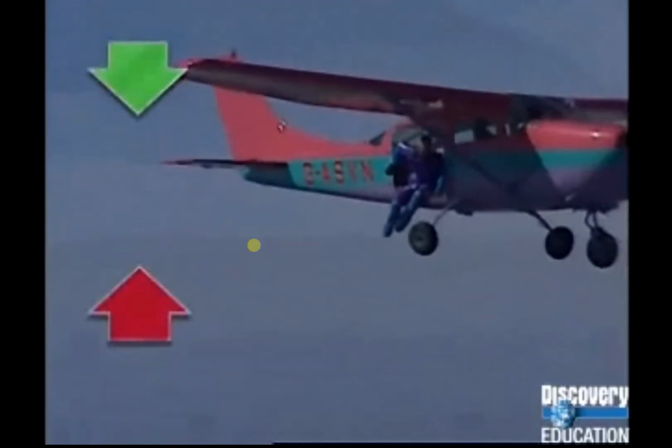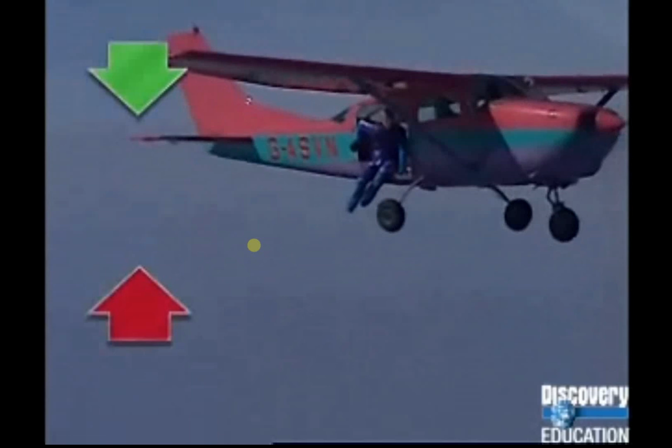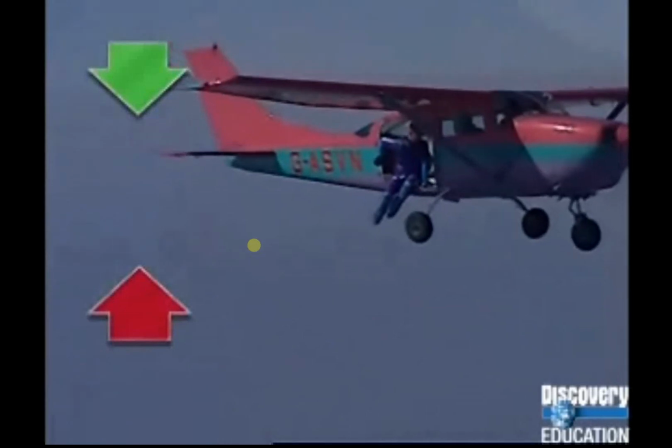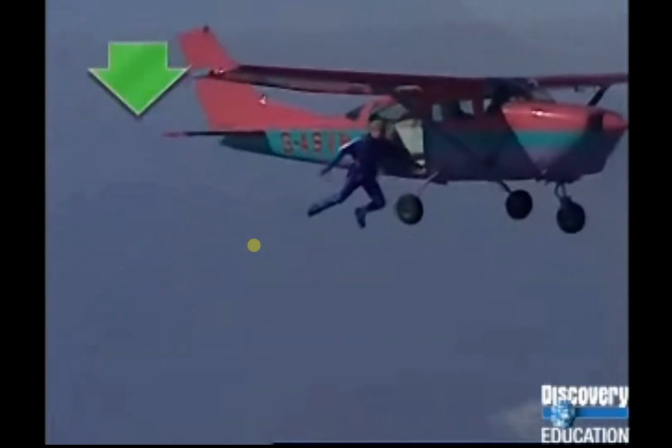Before the skydiver jumps, the floor of the plane provides a counterforce, which balances the downward force of gravity, right up until the moment she steps out.